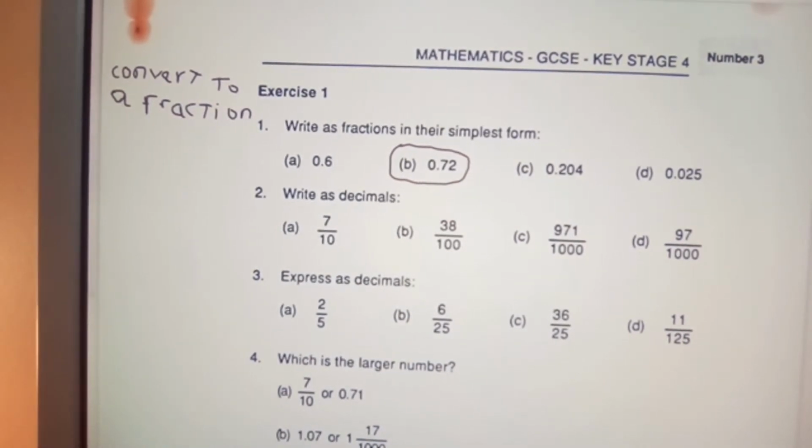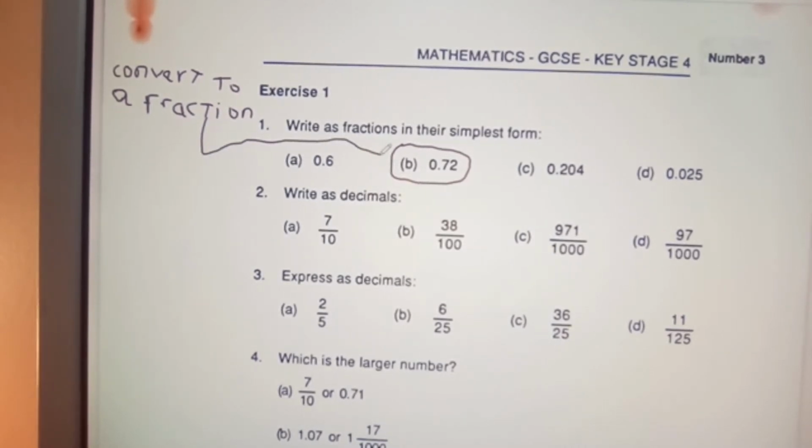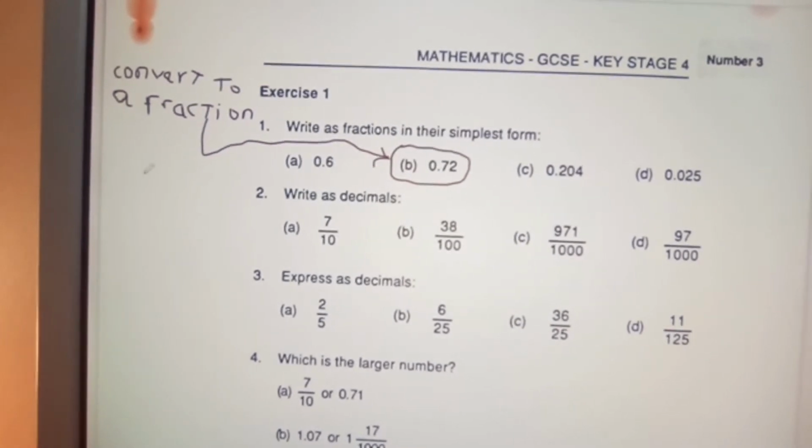Let me come over and show which one we're looking at. That's the one we're going to be dealing with: 0.72. So let's just look at what we can do.